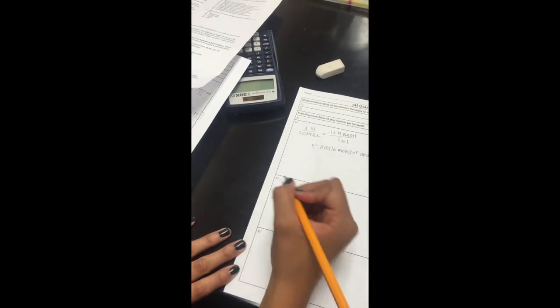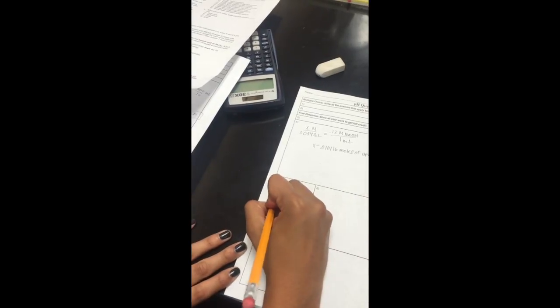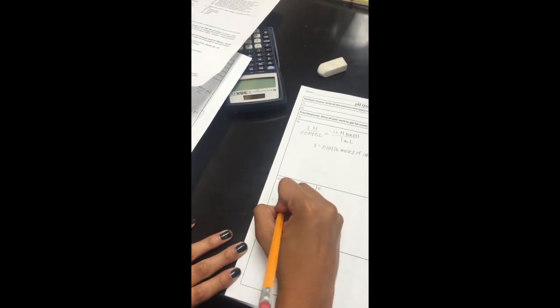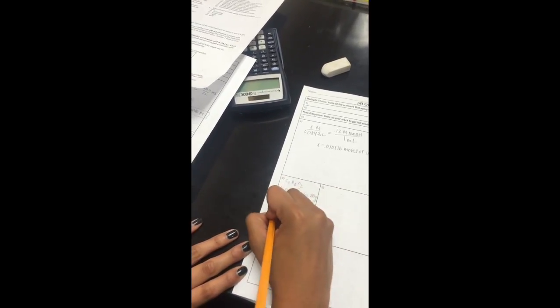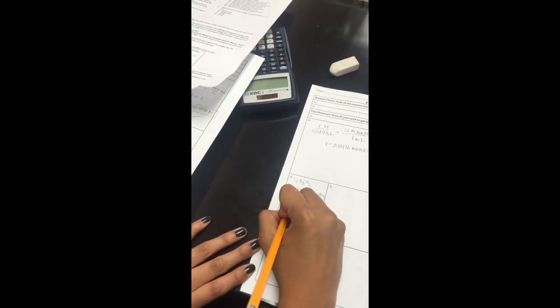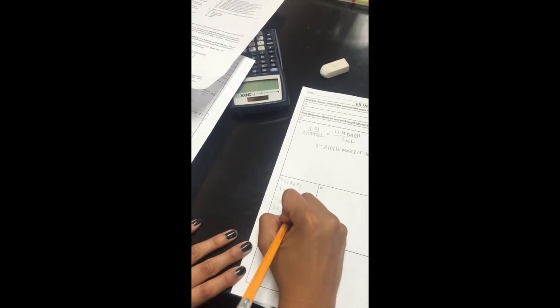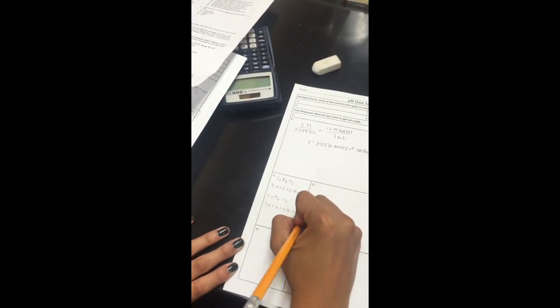For benzoic acid, the formula is C7H6O2. So that's 7 times 12 plus 6 plus 2 times 16, which gives you 122 grams.